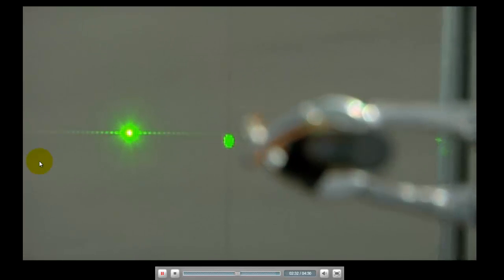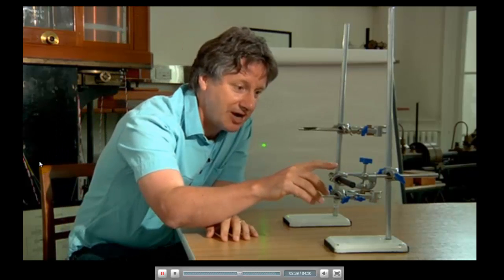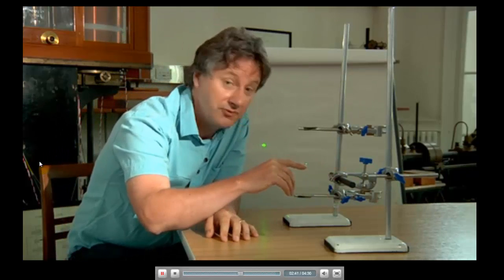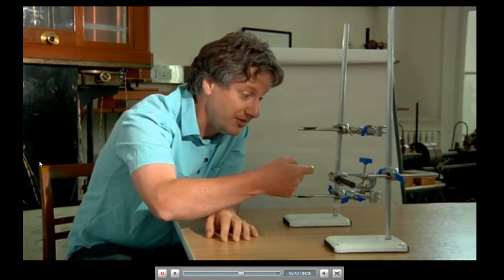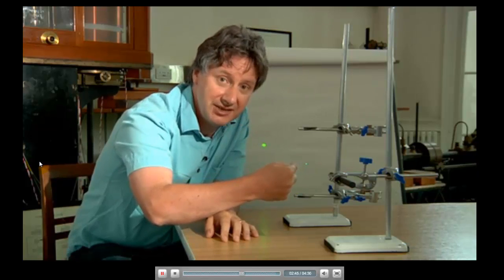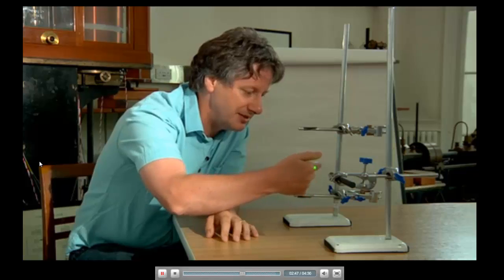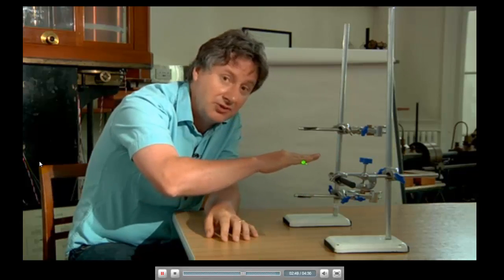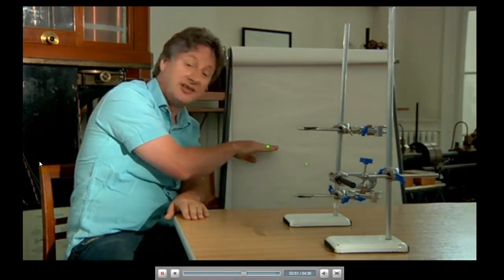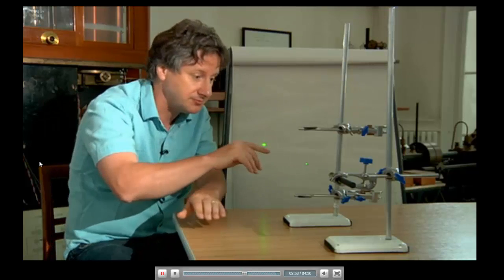So the question is, how do we relate this pattern to the wave nature of light? Well, light waves travel from the laser over to the wire, and they diffract around each side of the wire. That is, they're bent to fill the space beyond and behind the wire, extending over to the screen.